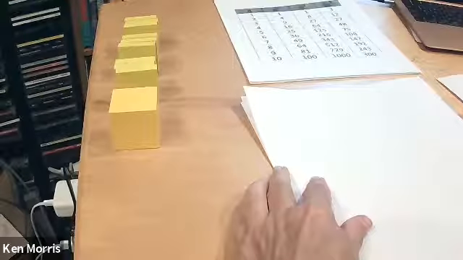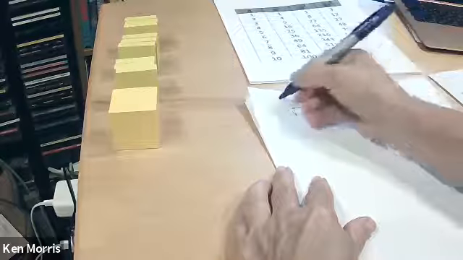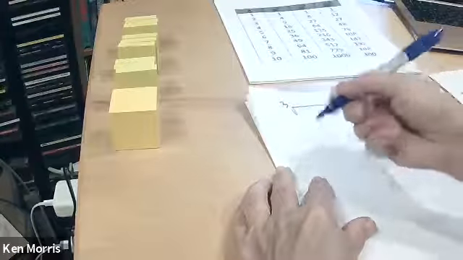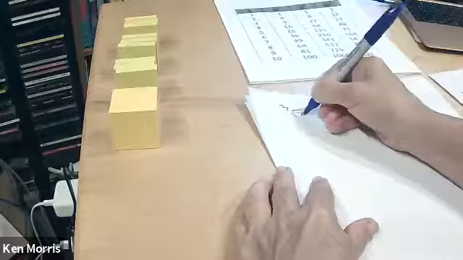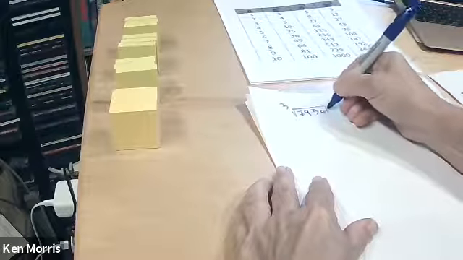The cube root of a number using the Montessori cubing materials. We're going to start with the cube root of 79,507.